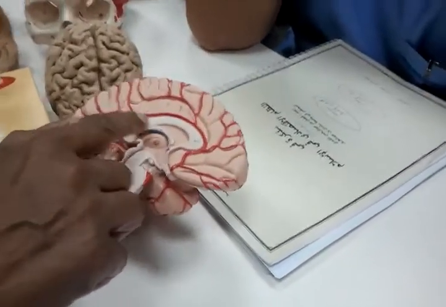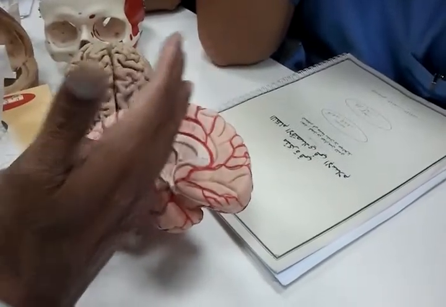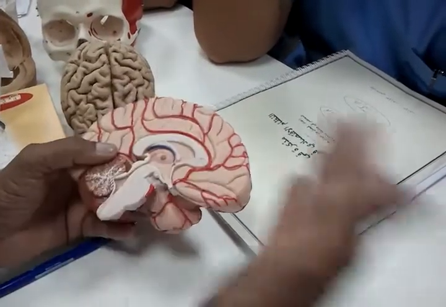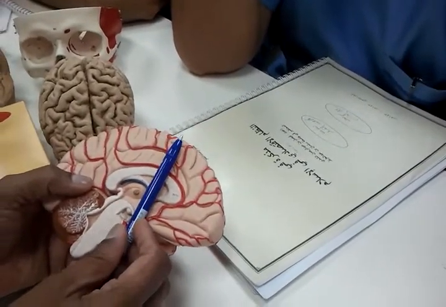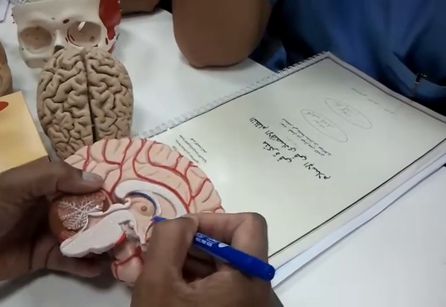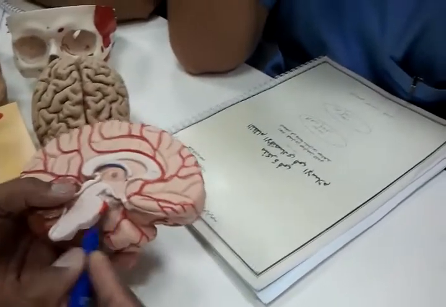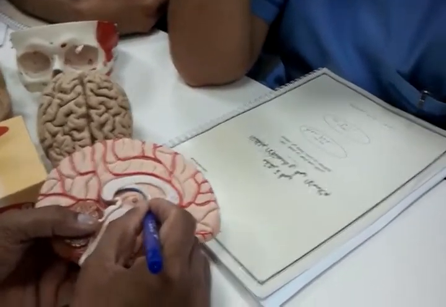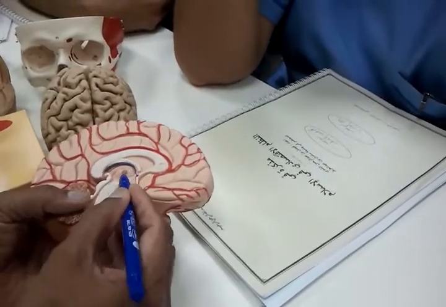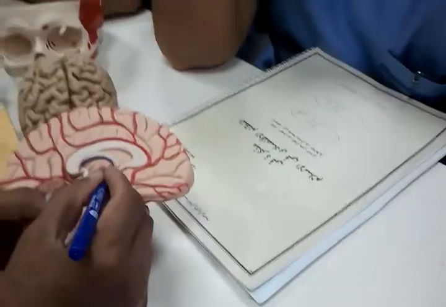Now the question arises, up to which level is the body, and where from does the anterior horn start? For this you have to make a vertical line like this, from this point. What is this point? I told you this is the anterior commissure. Just behind the anterior commissure, and this is the thalamus. This is the anterior limit of the thalamus.